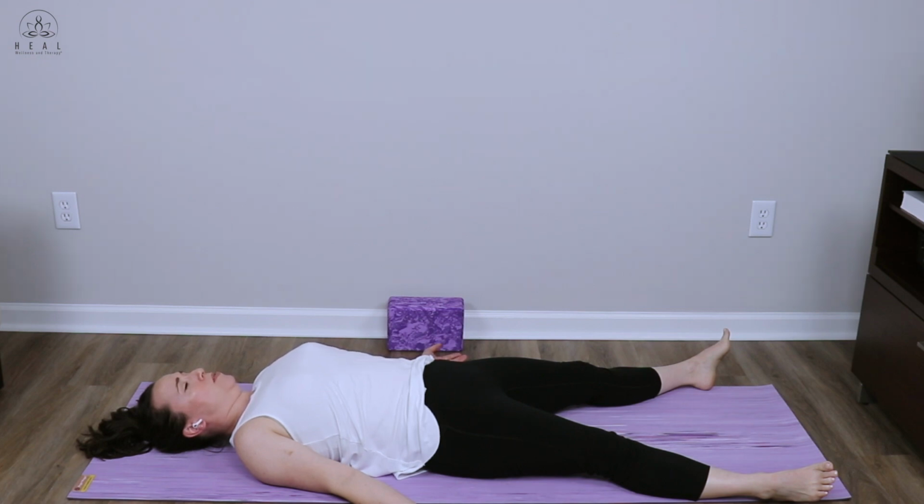So as you take a slow inhale into your nose, let your belly expand upwards to the ceiling. And then as you exhale, just let that balloon of a belly deflate completely. So just a nice little stretch of all of those abdominals that we've kind of worked out today.